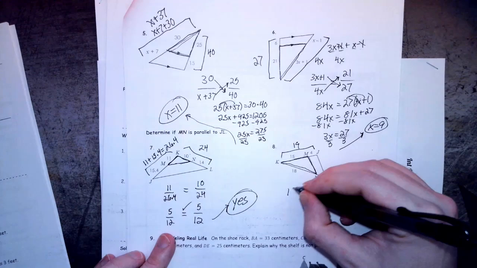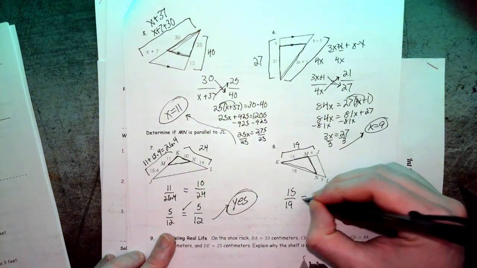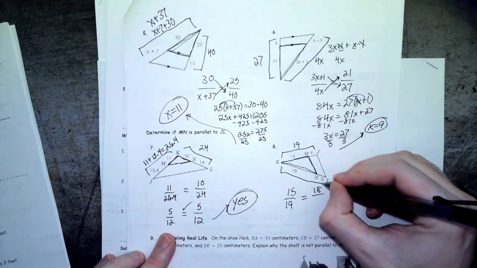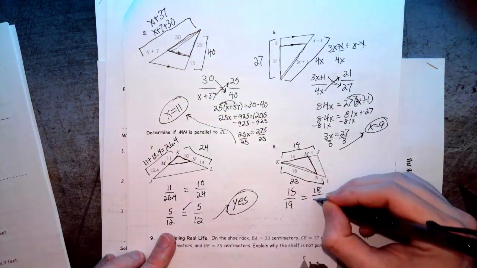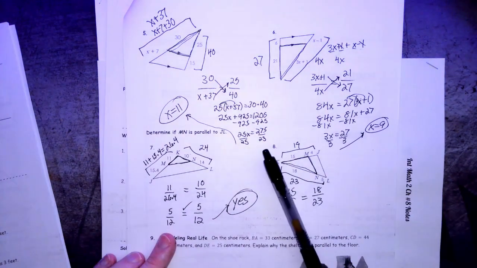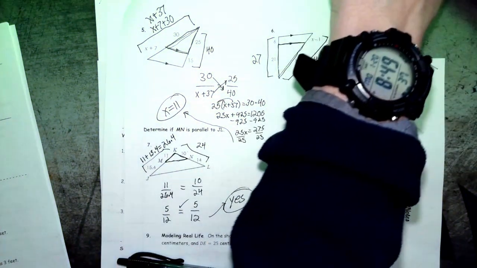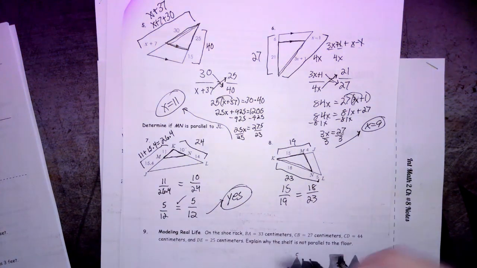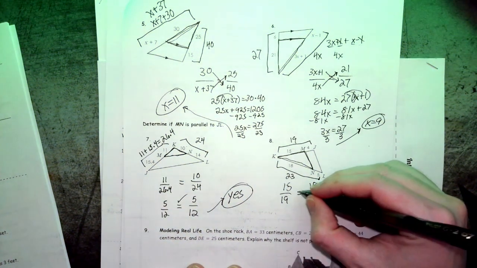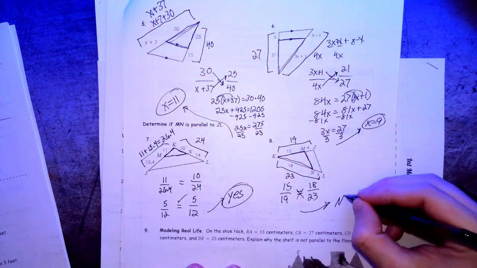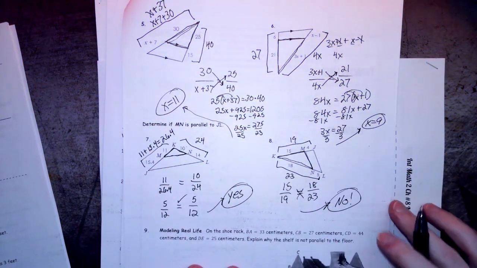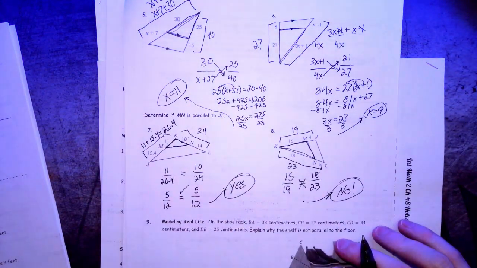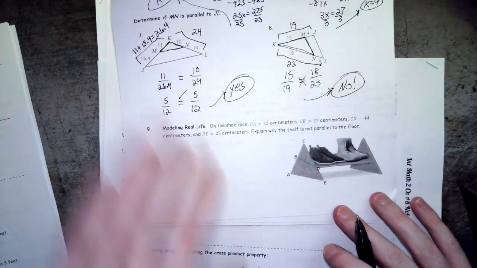So it is going to be 15 over 19, and then that's going to be 18 over 23. Now, I am going to double check, but it doesn't really look like these even simplify at all, so this is in fact a no. Not equal, those are not the exact same fractions, so that is a no for number 8 there.